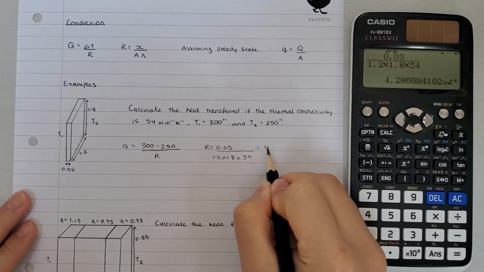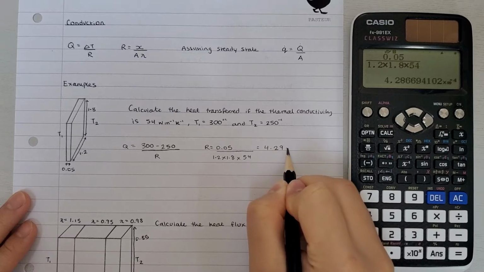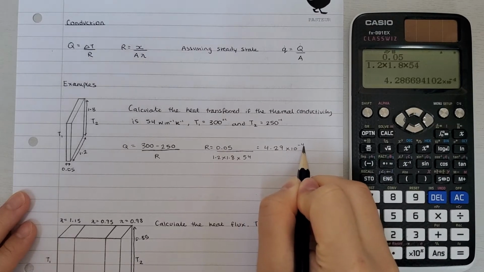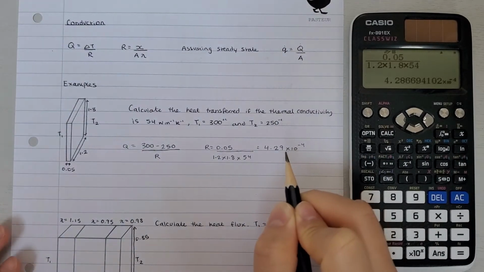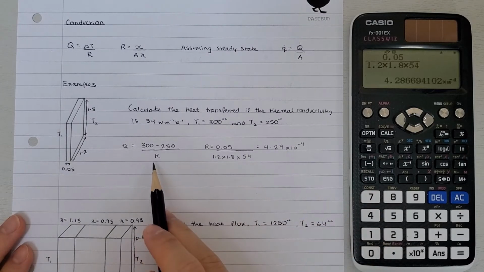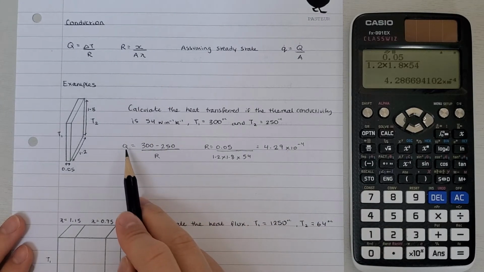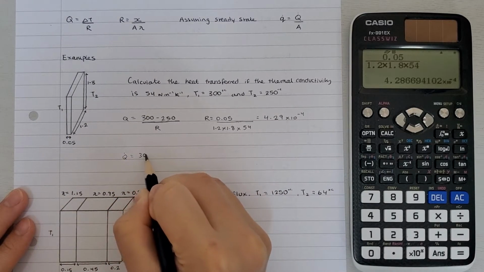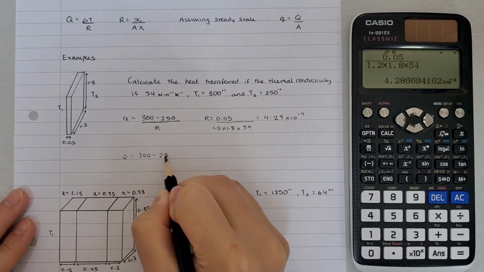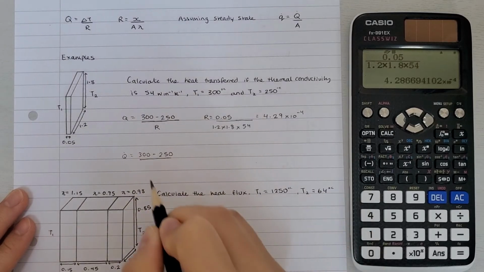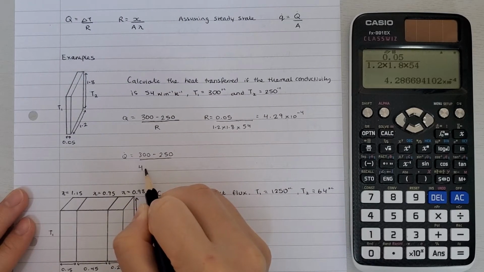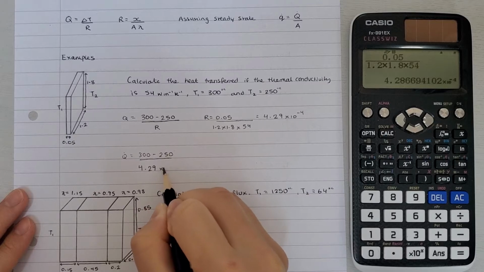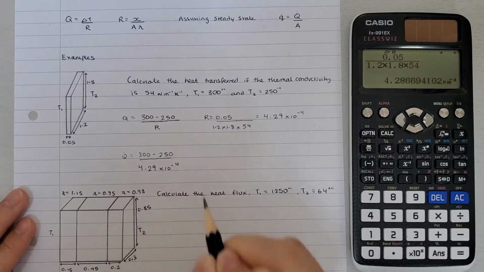So we have 4.29 times 10 to the minus 4. And now that we have the resistance, we can put it into this equation to calculate the heat transferred. So we have Q equals 300 minus 250, which is 50, but we'll just keep it that way, over 4.29 times 10 to the minus 4.